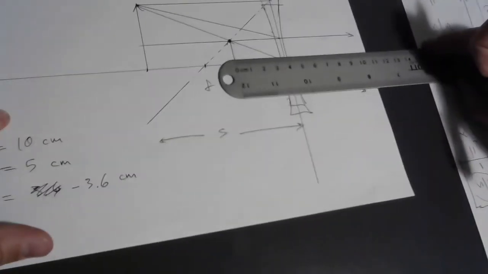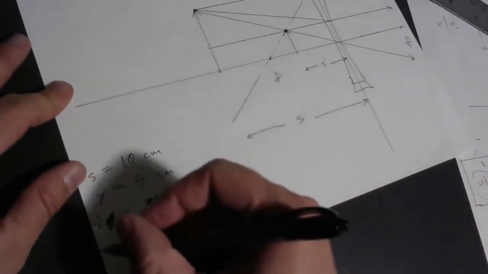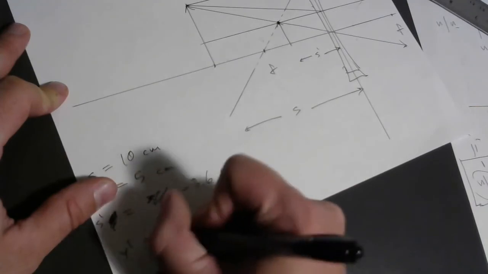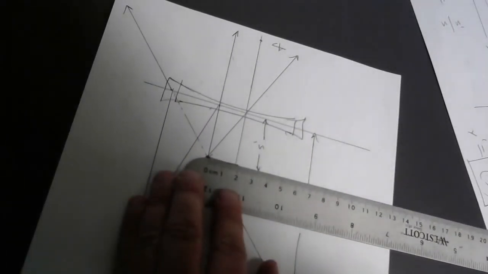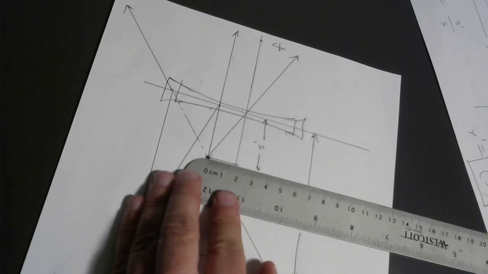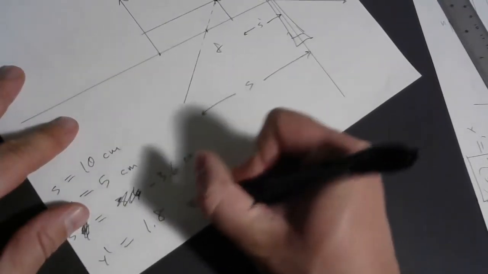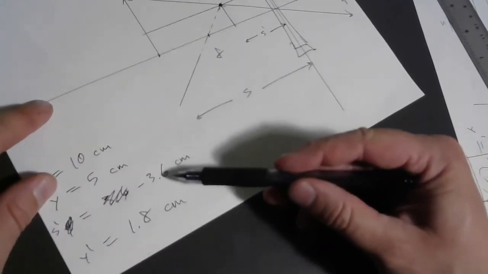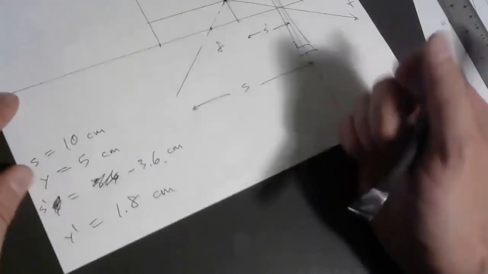Yeah, I was measuring the distance of the image from the mid plane of the lens, that vertical line. And then Y prime, that's the image height. I'm gonna go with 1.8 or 1.9 centimeters. I'll say 1.8. You know what? That sounds about right because using 3.6, double 1.8, 10 is double 5.